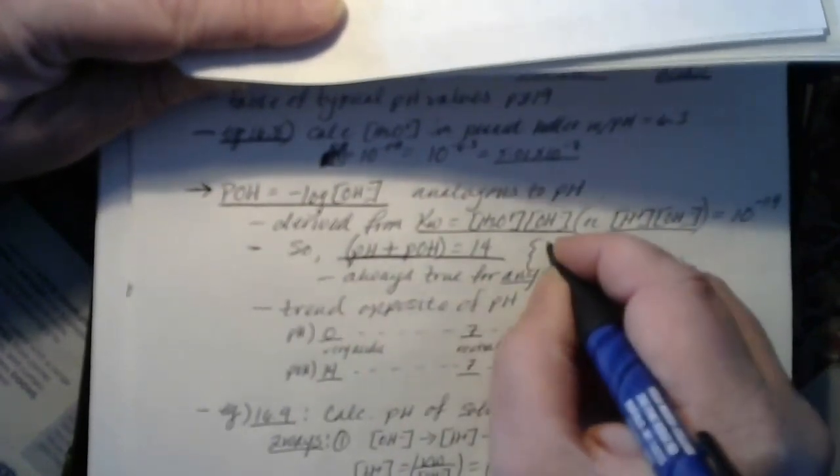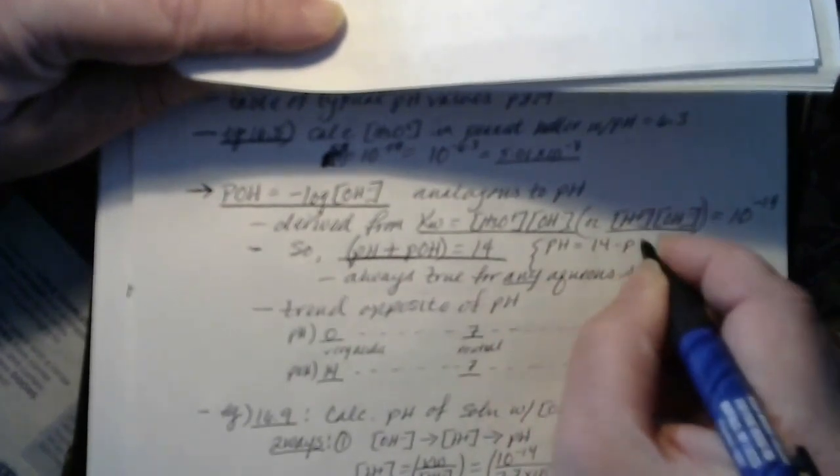The way that we would actually use that equation is to find one or the other of these when we know one of them. Because we know pH plus pOH add up to 14, we're not going to use the equation in this form very often. Quite often we'll use it in the form pH equals 14 minus pOH.